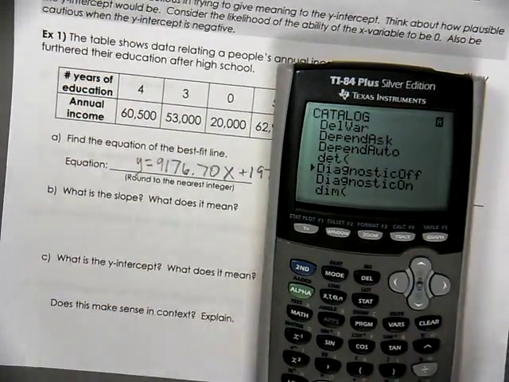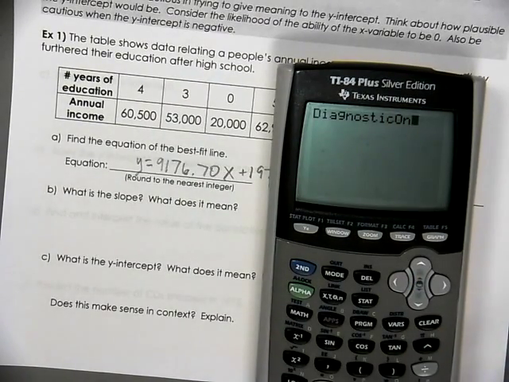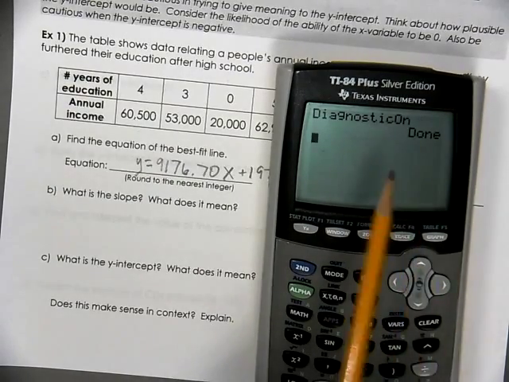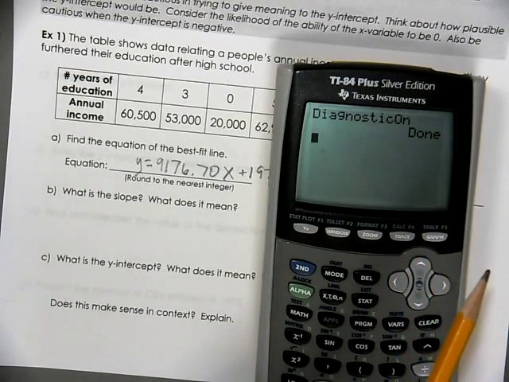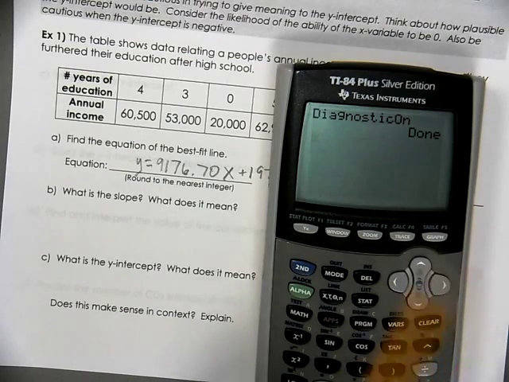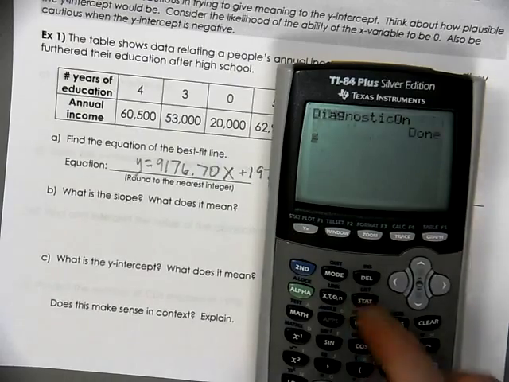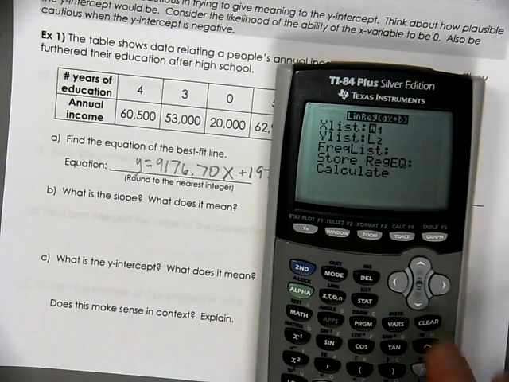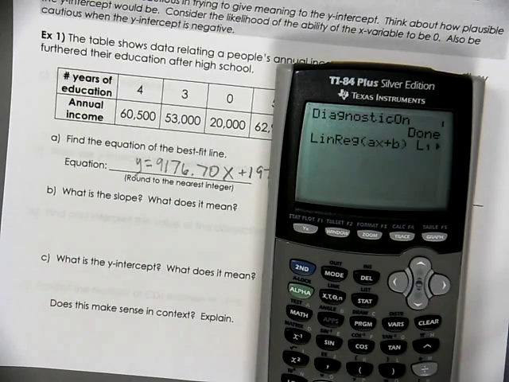And we're looking for diagnostics. Right now they're always turned off. You need to tell your calculator to turn it on. Now your calculator will continue to turn them on until you reset your calculator. You don't have to do this every time. So in stat, we're going to do our linear regression with those points we've already talked about.